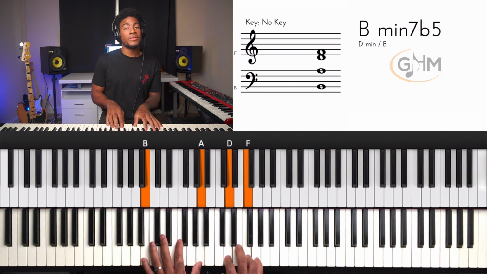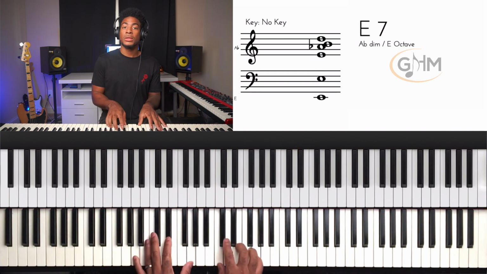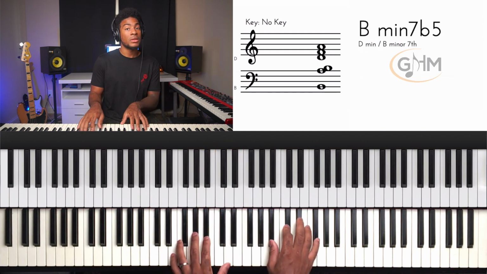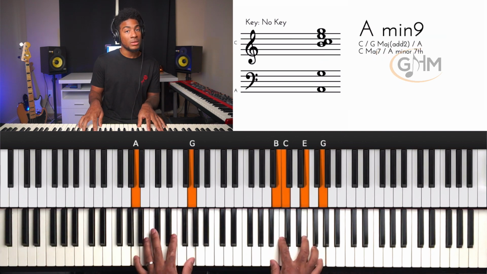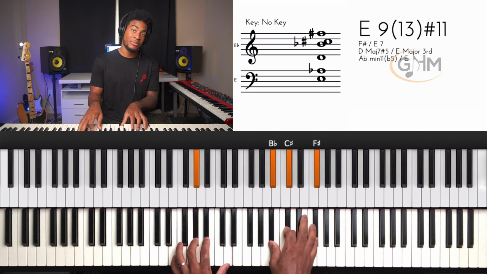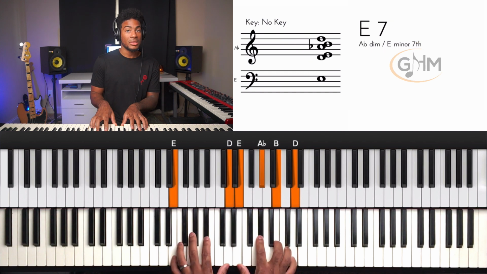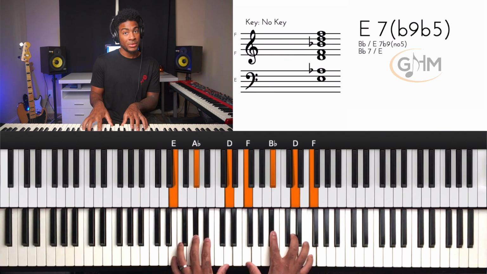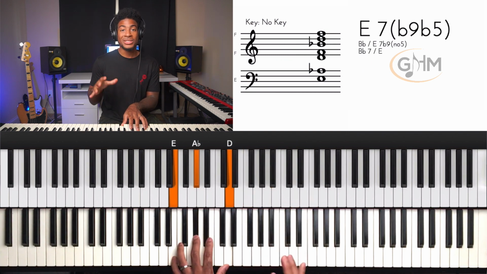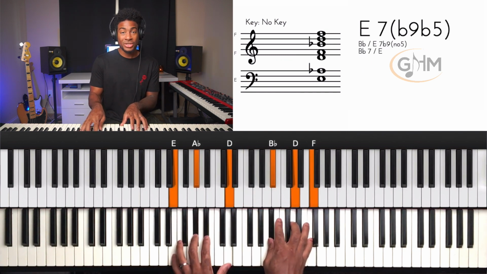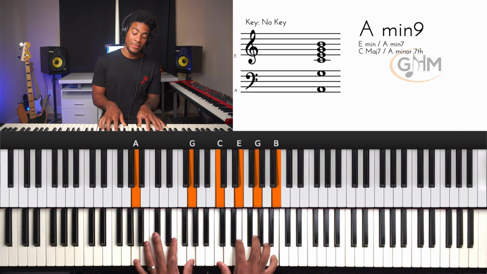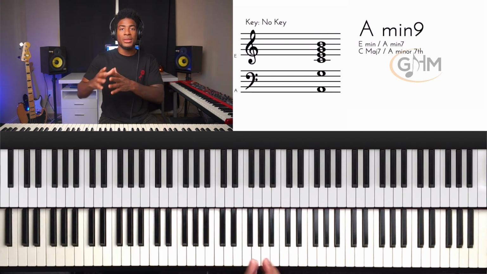So if I play 7, 3, 6, sounds good, right? But if I do 7, 3, 6, this provides way more tension than this, right? So this is a basic dominant chord. This is also a dominant chord, but it has more tension. This has much more tension than this, right? It has much more dissonance. So when I resolve this chord to A minor, it sounds much more dramatic. There's a bigger contrast, right?